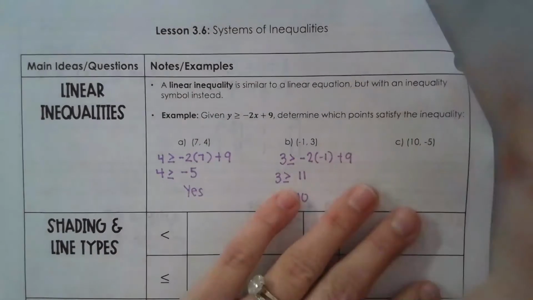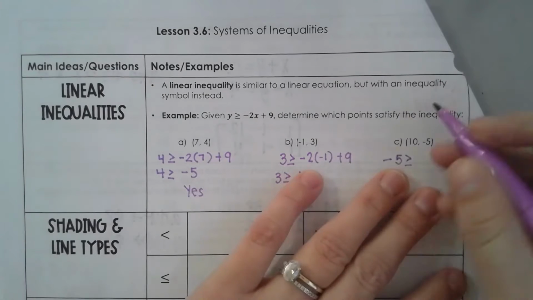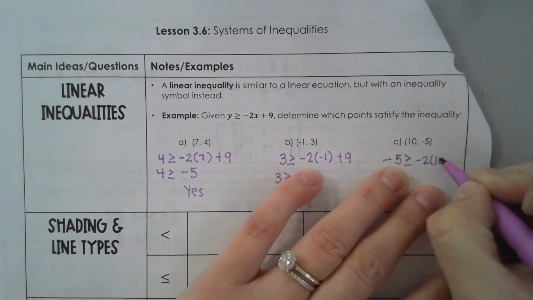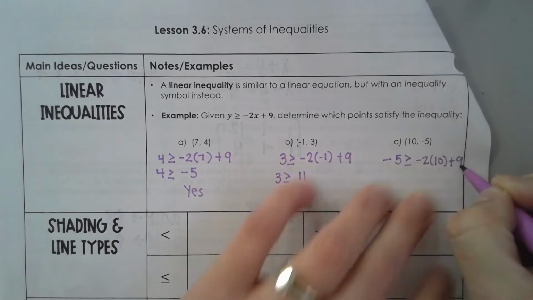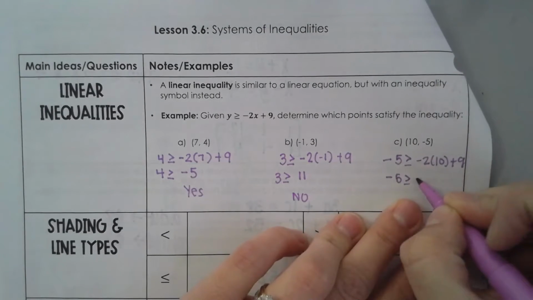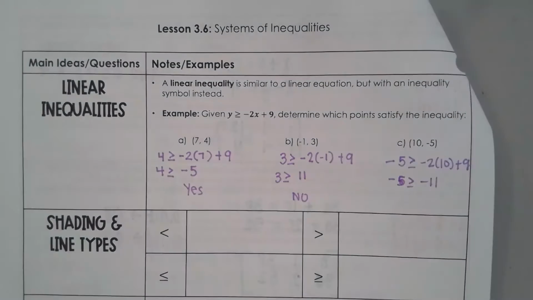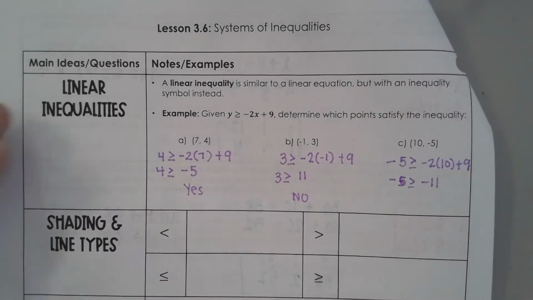And then part C, negative 5 greater than or equal to negative 2 times 10 plus 9. Negative 11. Is negative 5 greater than or equal to negative 11? Yes, it is.